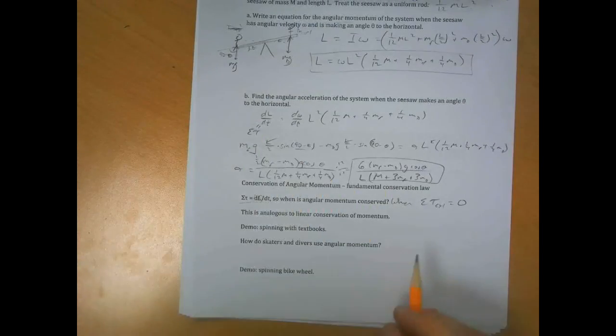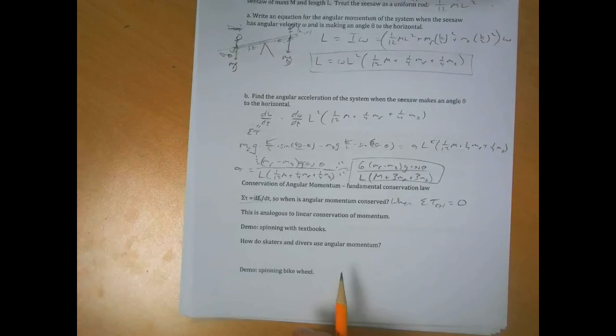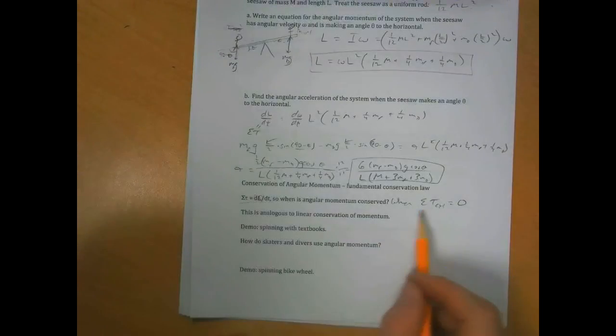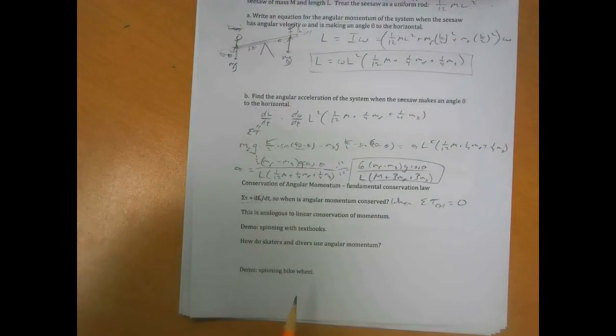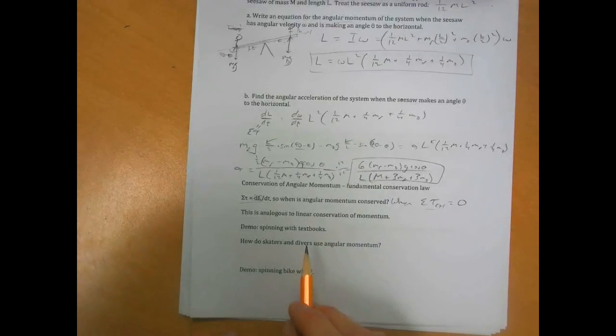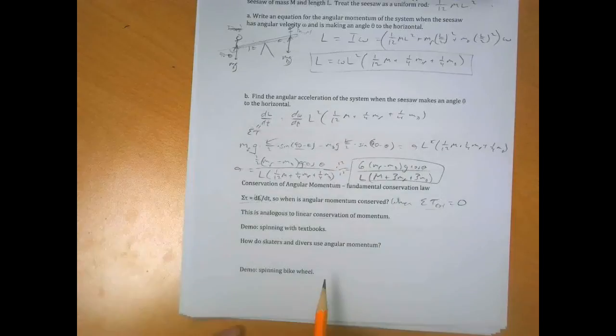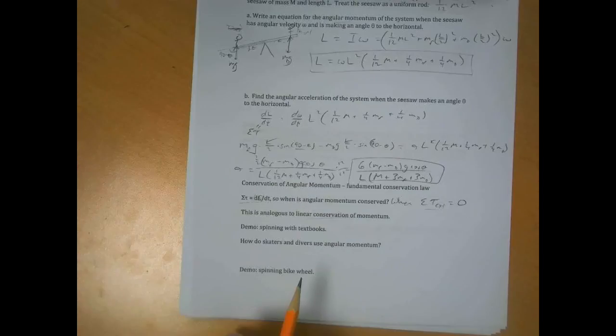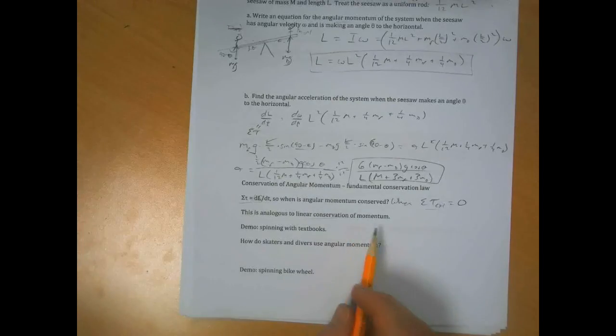So angular momentum seems to be one of those laws that God has set in place in the universe that can only be violated if he decides to do something about it. For a given system, it's conserved when net external torque is equal to 0, just like our linear momentum was conserved when net external force is equal to 0.